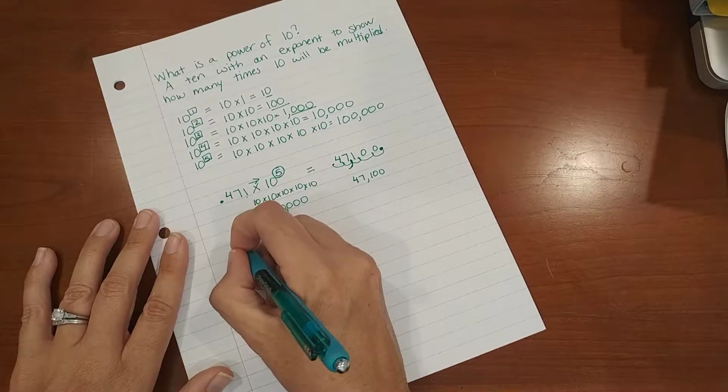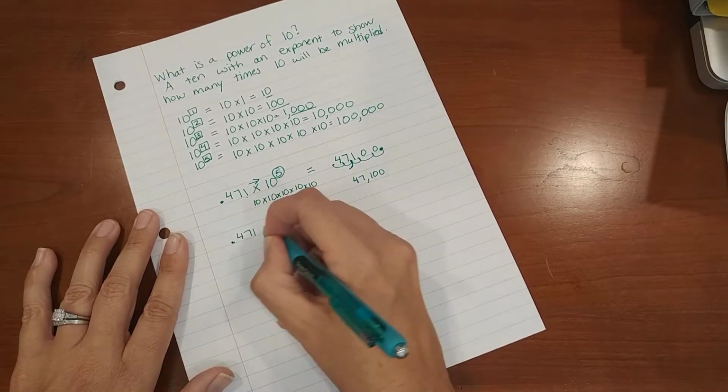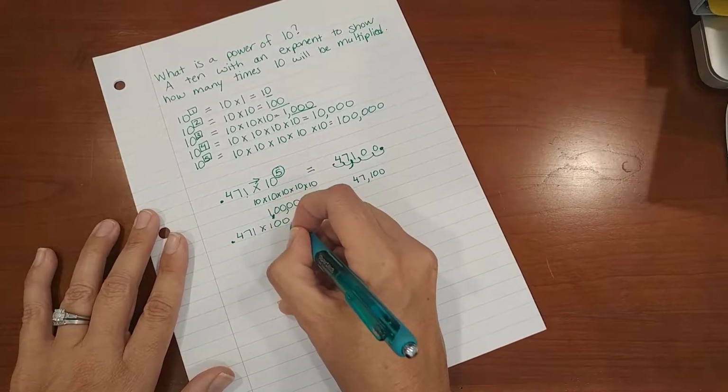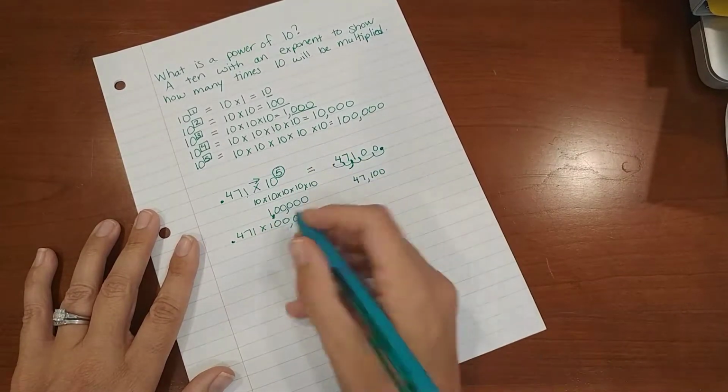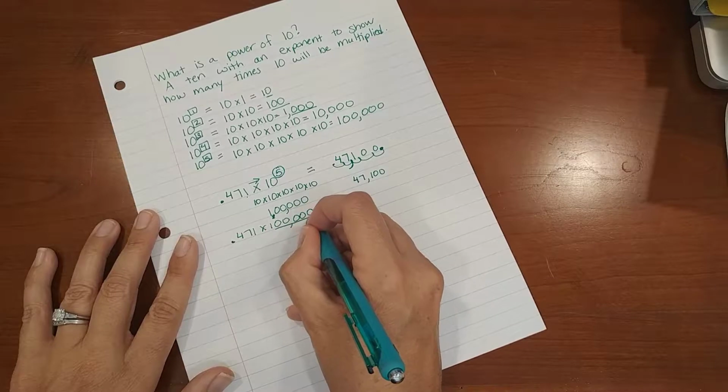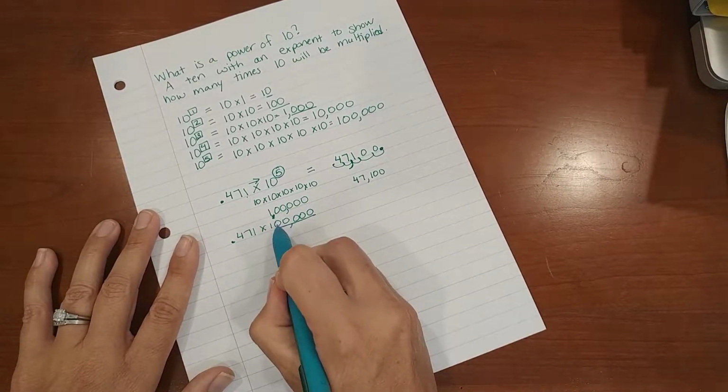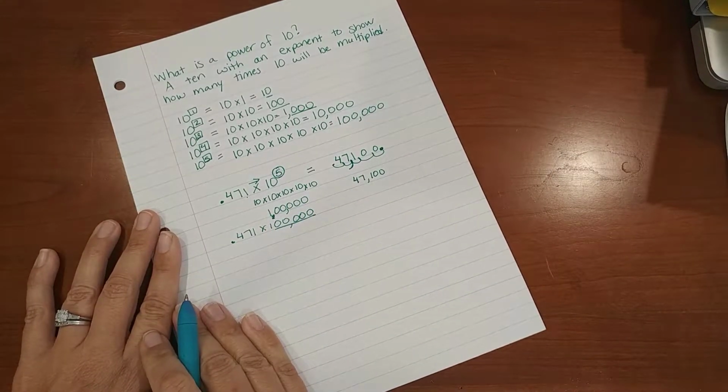Or, same kind of situation. They might have this. It still tells me, even if I have no exponent, the amount of zeros tell me how many times to move. 1, 2, 3, 4, 5.